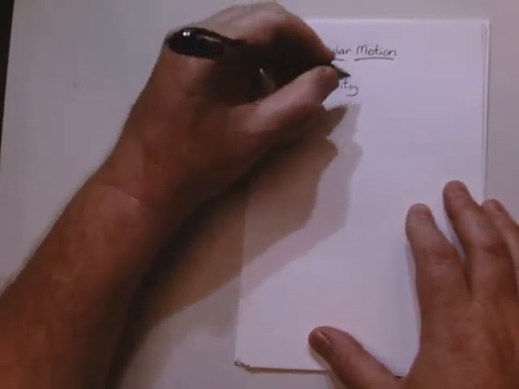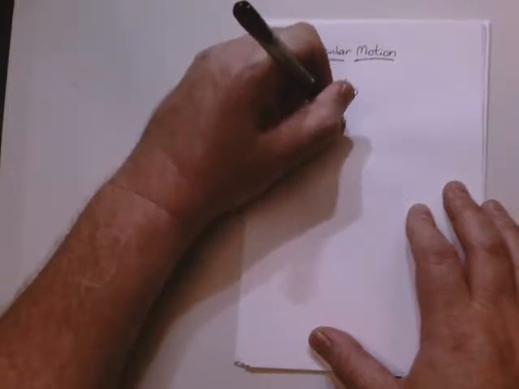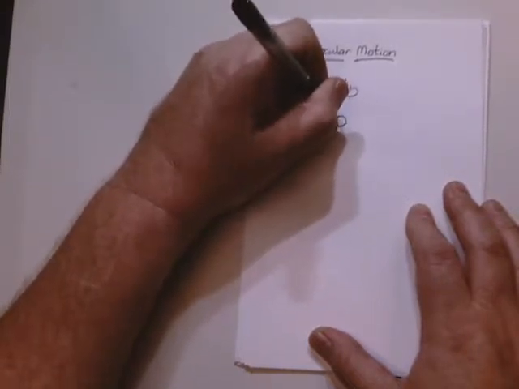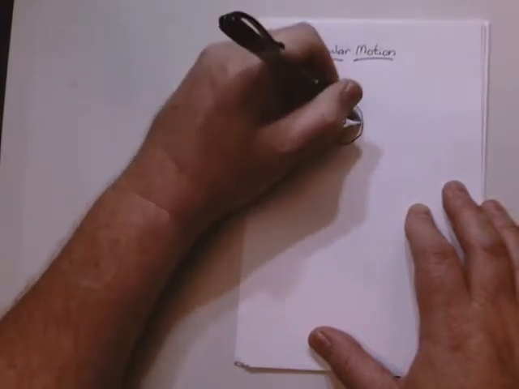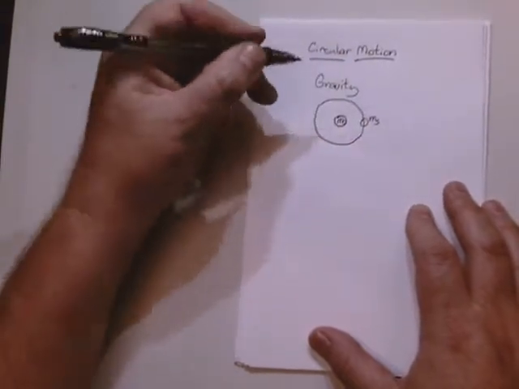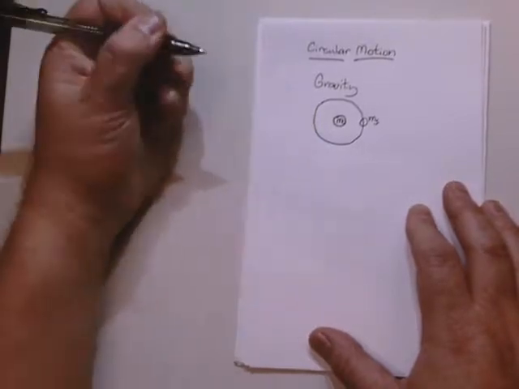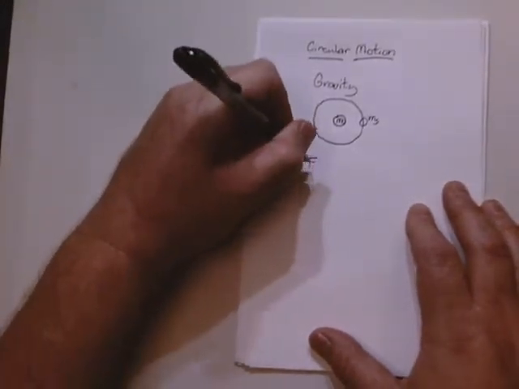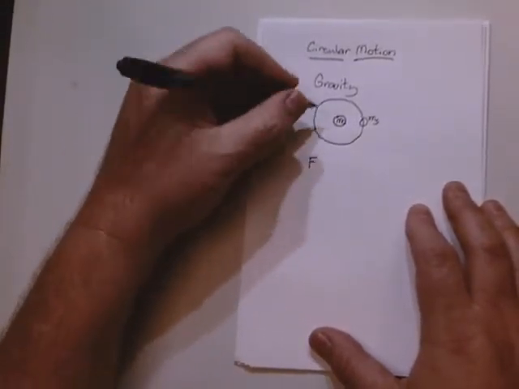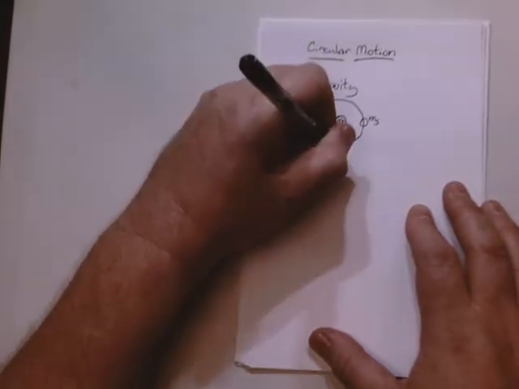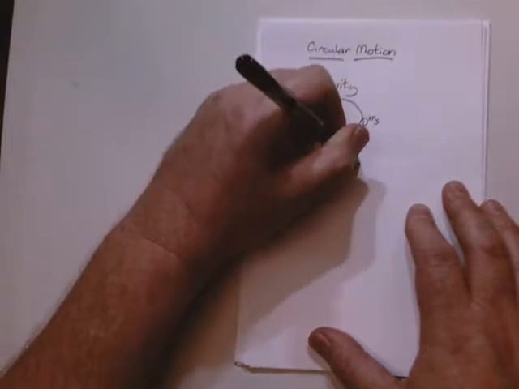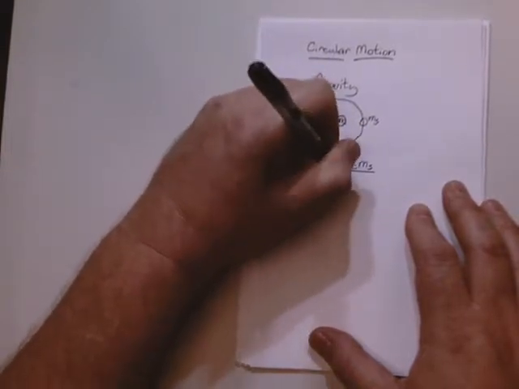If you have a central mass and a satellite mass, the force of gravity on either of them from the other is the gravitational constant, mass of the center, mass of the satellite, divided by r squared.